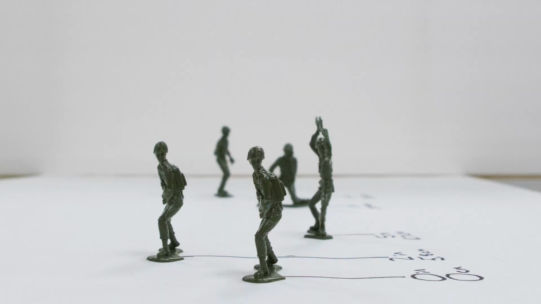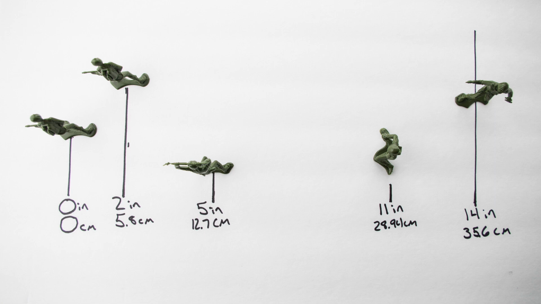First and foremost, you have to be aware of the depth of field for your image. Depth of field is the distance between the nearest object in focus in the image and the farthest object in focus. In this example, the 1st and 2nd Army guys are in focus, and if we look at this from above, we can see that the distance between them is 2 inches. That tells us that the depth of field for this image is 2 inches.